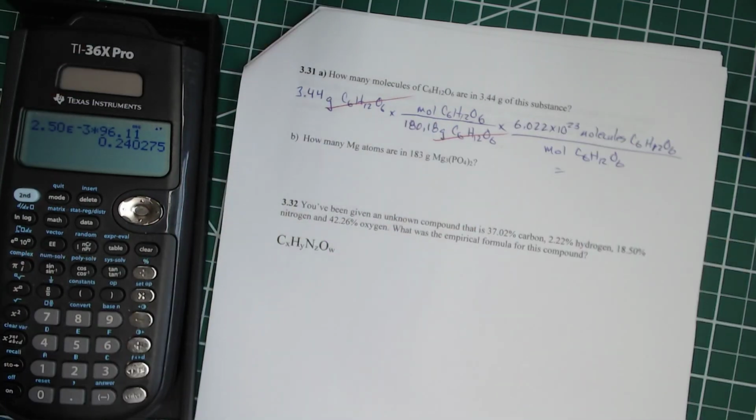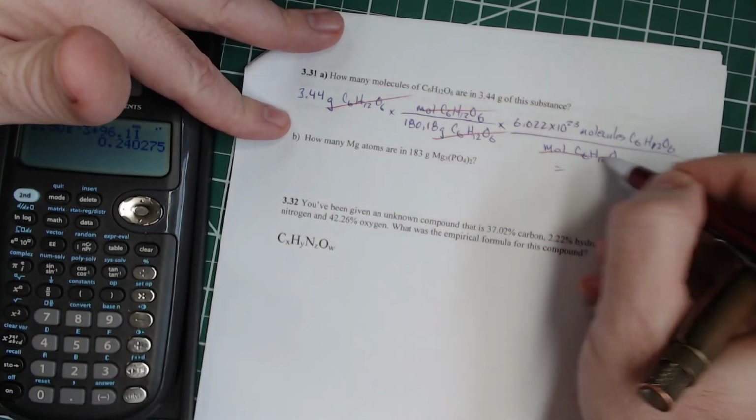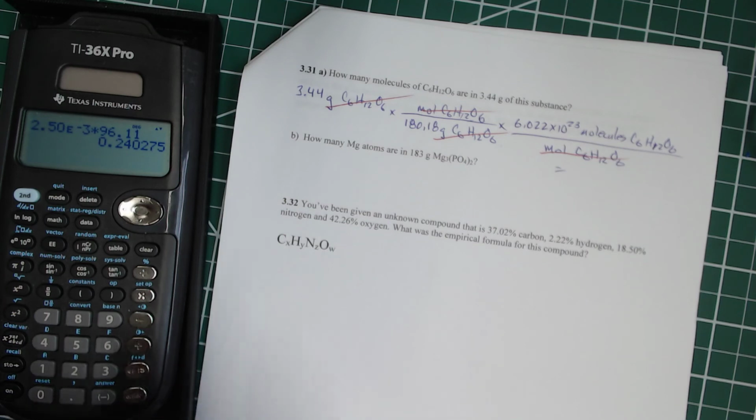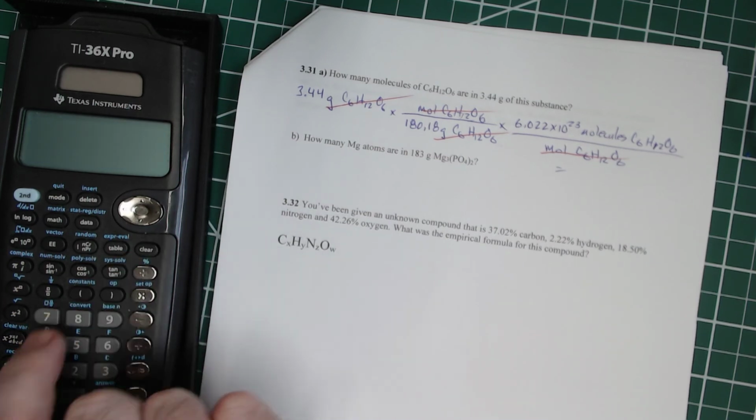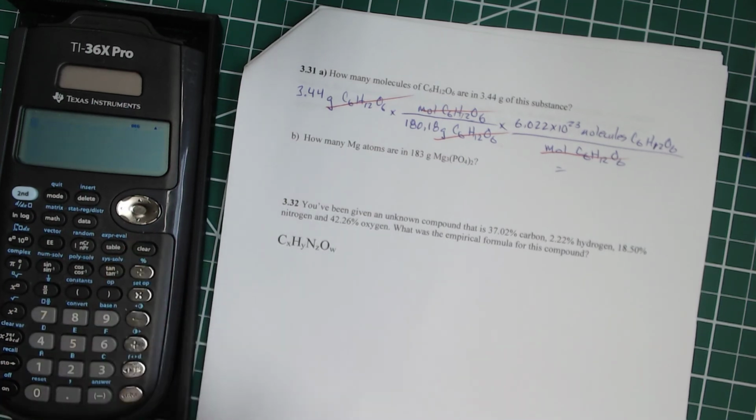All right, and moles will cancel out. So dimensional analysis definitely can be your friend here. All right, we'll clear all that.